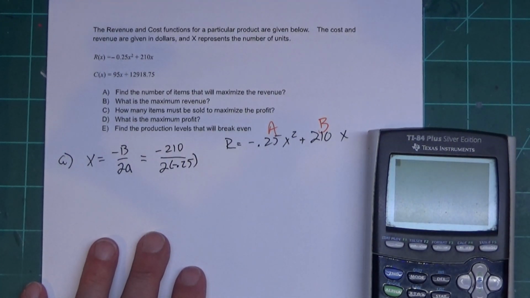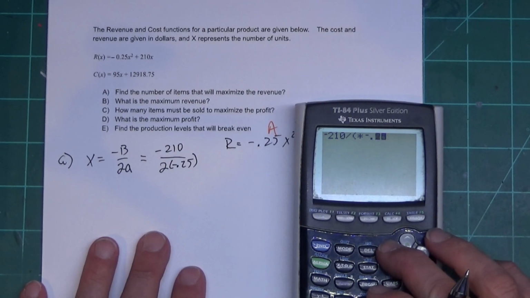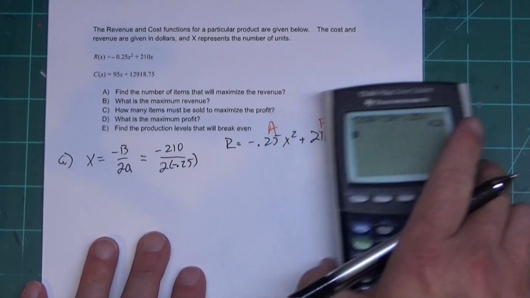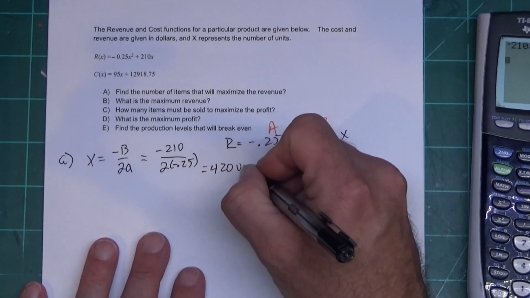Now I come in here and type that in, negative 210 divided by 2, oh boy, parentheses, gotta have parentheses, 2 times negative 0.25. Helps if you actually type 2 times negative 0.25. Press enter, I get 420. So the answer to part A is 420 units.